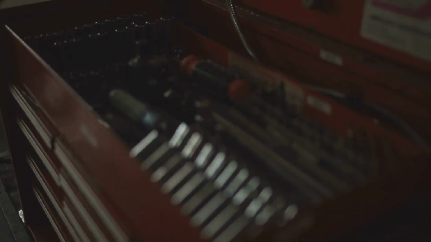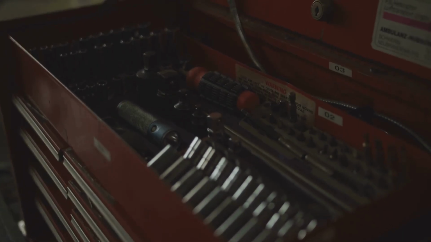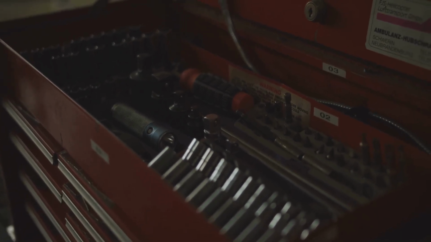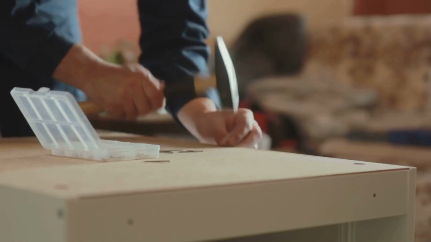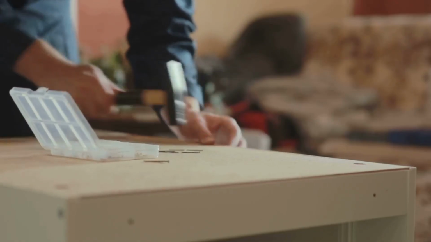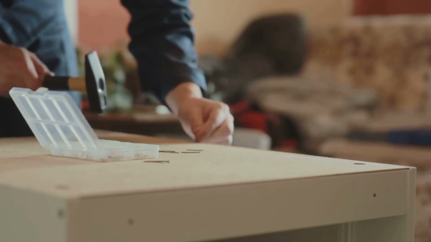Think of them as a full set of tools, each designed for a specific purpose. Having the right tool for the job is crucial for achieving accurate and reliable results. You wouldn't use a hammer for a screw. Using the wrong tool can lead to inaccurate results and potentially damage the process you're trying to control.